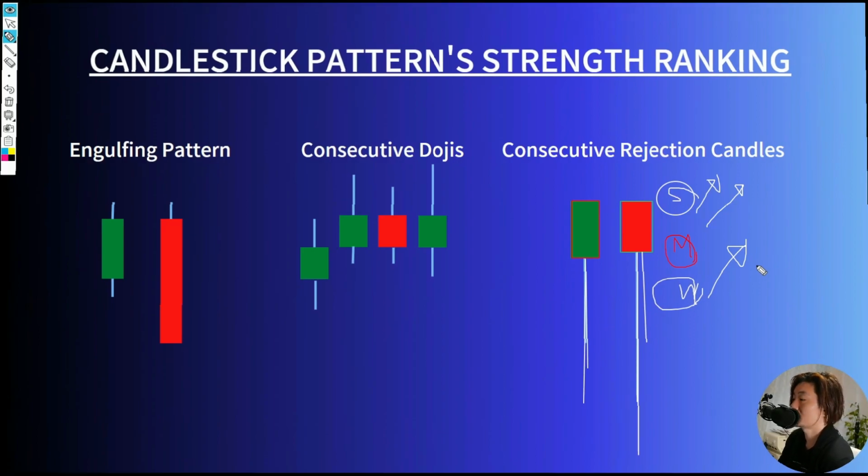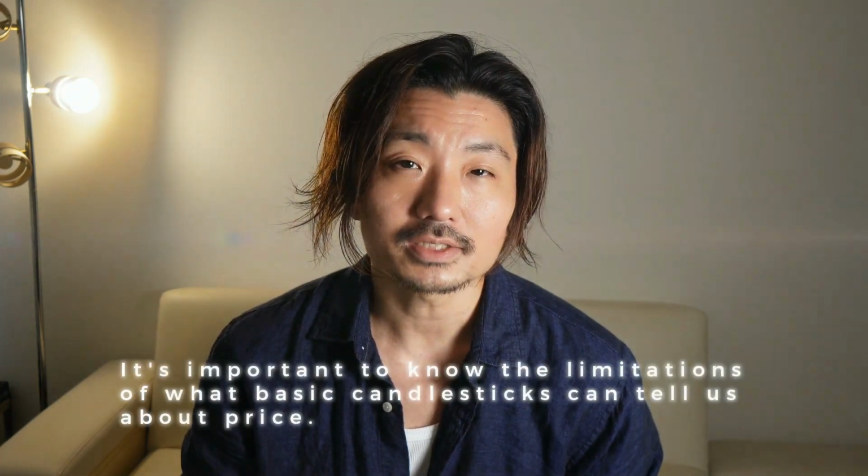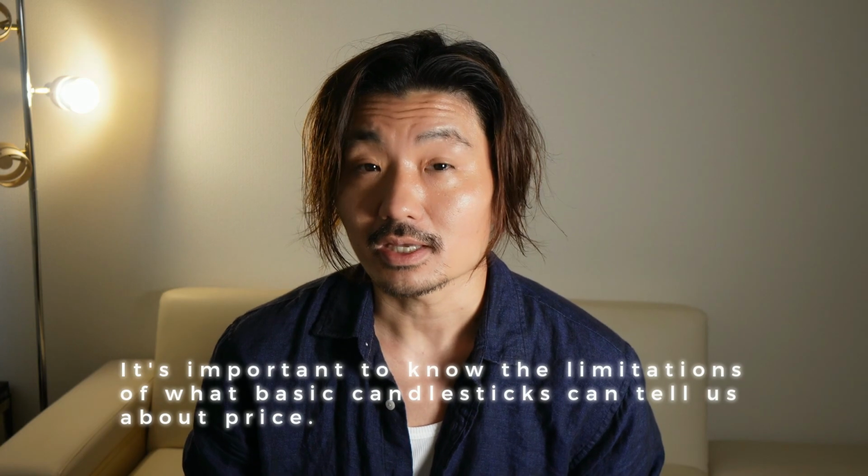Okay? Alright, so here are the key takeaways for this lesson. Number 1, it's important to know the limitations of what basic candlesticks can tell us about price. And remember that what basic candles cannot tell us about price, for example, whether the high was made before the low or vice versa, or even the incremental movements of price within a given candlestick, are both valuable information in terms of reading price at the higher levels.